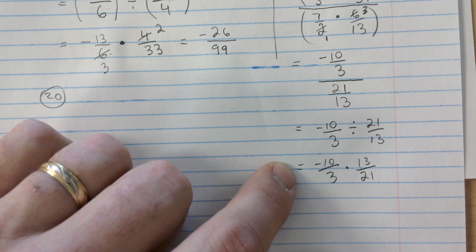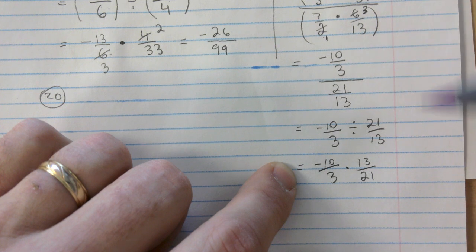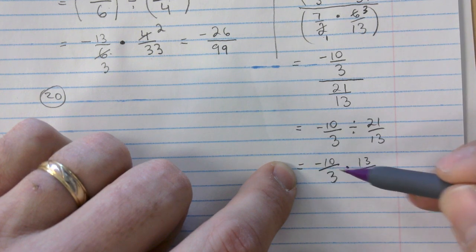and just making sure I copied everything right. Is there anything I can cancel out? There's nothing here and there's nothing here.